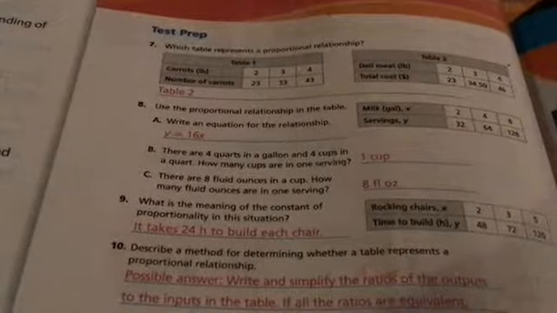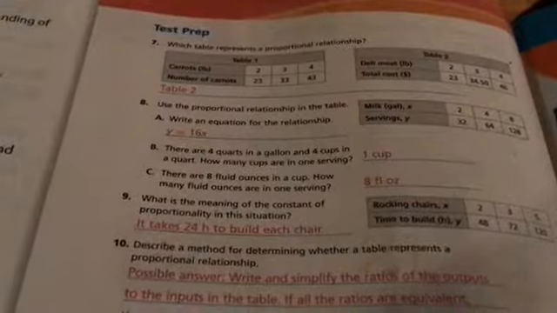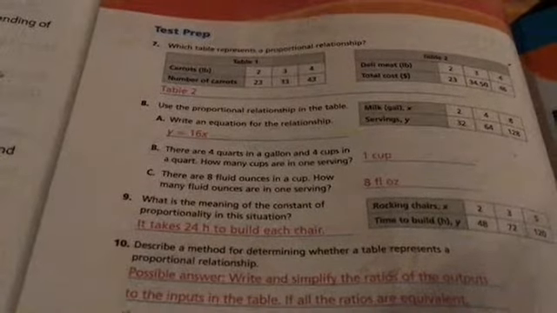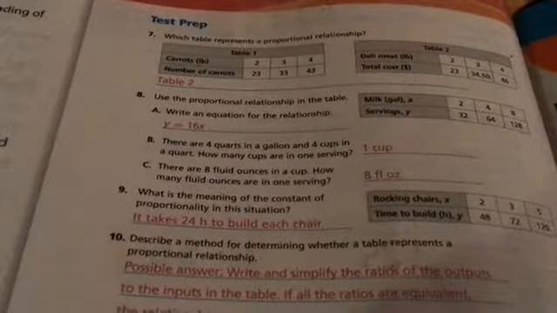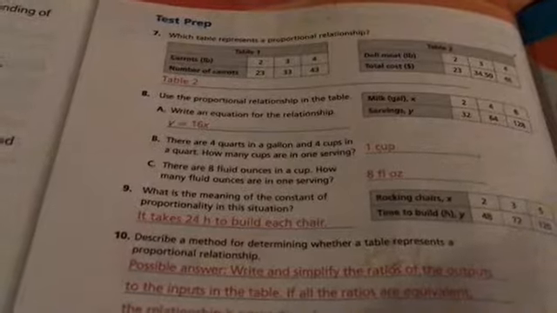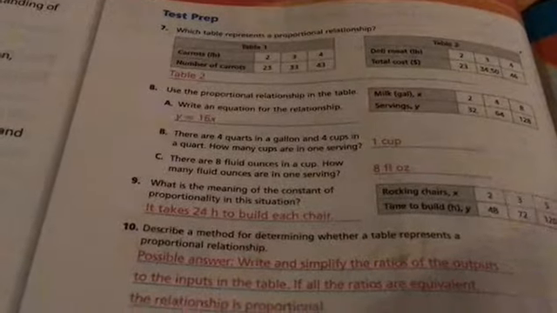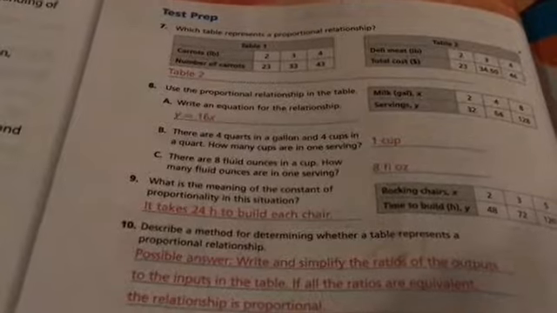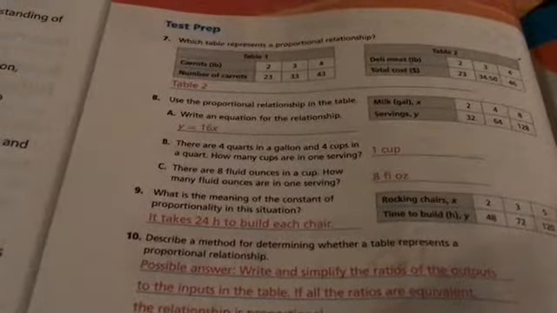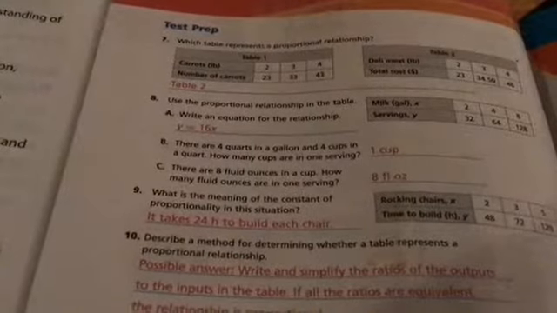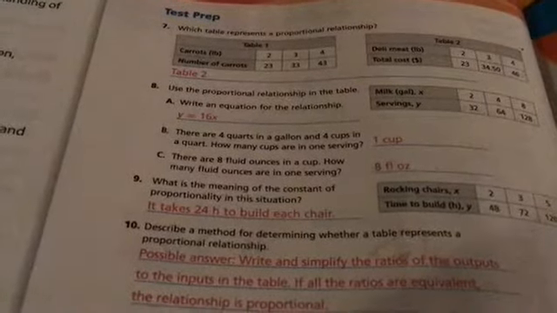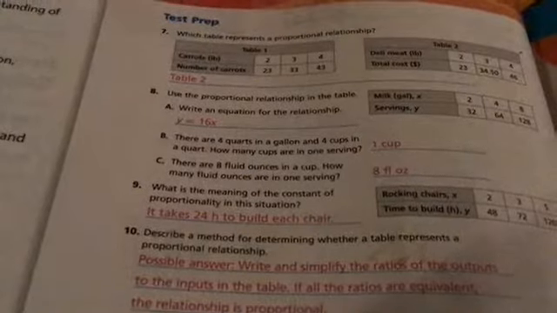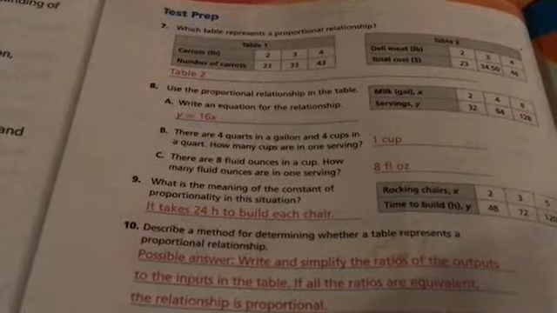In order to figure out if the table has a proportional relationship, I need you to divide. Divide and see if you get the same value each time. If you do, that means the table has a proportional relationship. So for table 1, you have to divide 23 by 2, then 33 by 3, and 43 by 4. If the value is the same each time, then that table contains a proportional relationship. If not, the table does not contain a proportional relationship.